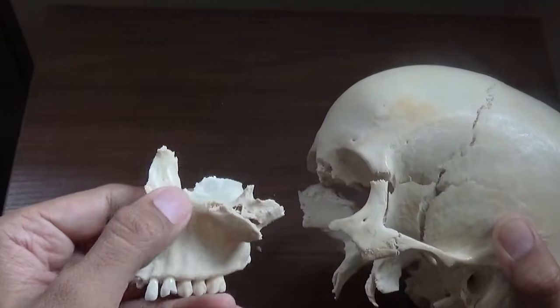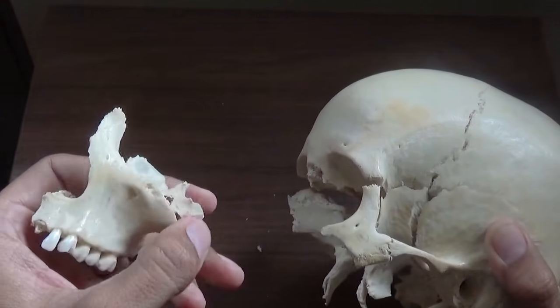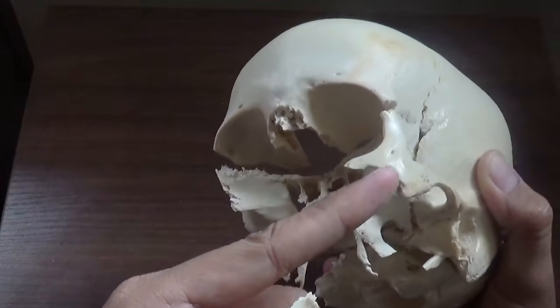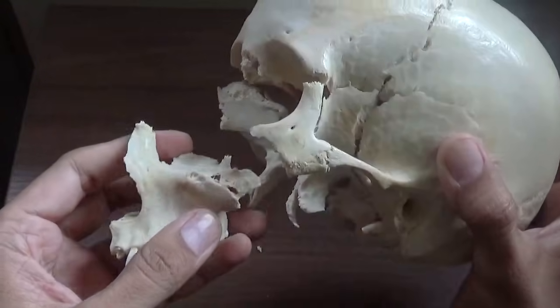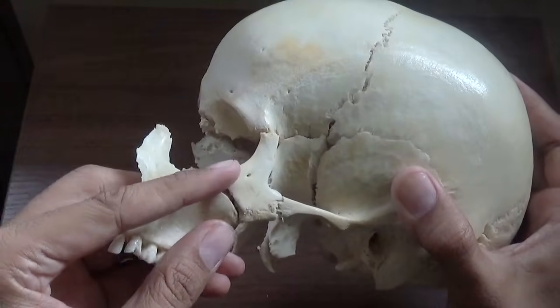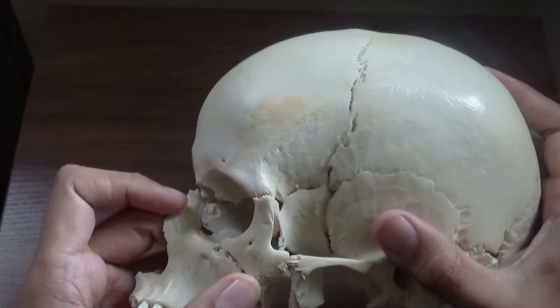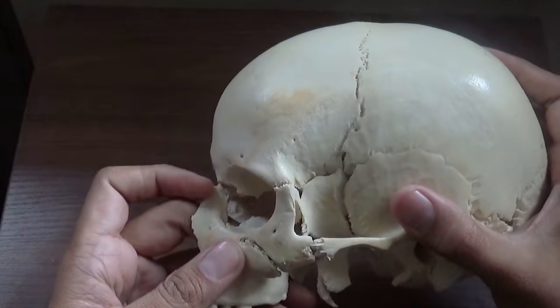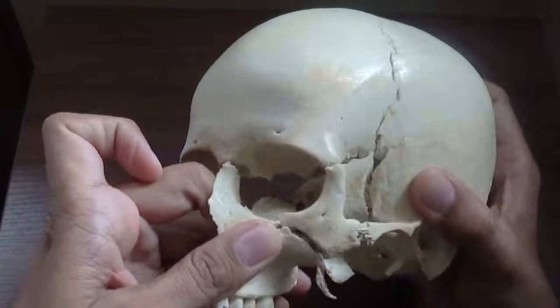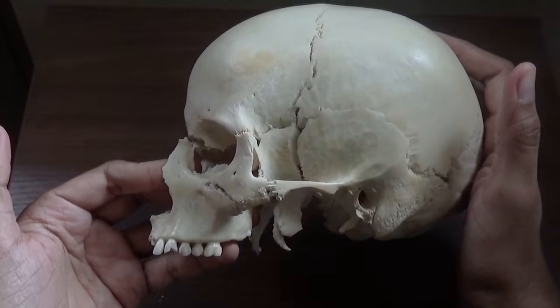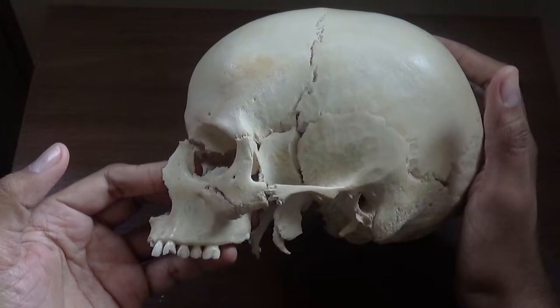This is frontal process, and this one is the zygomatic process. So this zygomatic process of maxilla will fuse with the zygomatic bone over here. Let me join it. And the frontal process will fuse with the frontal bone over here in front. See this. So this is how the Norma lateralis is formed.